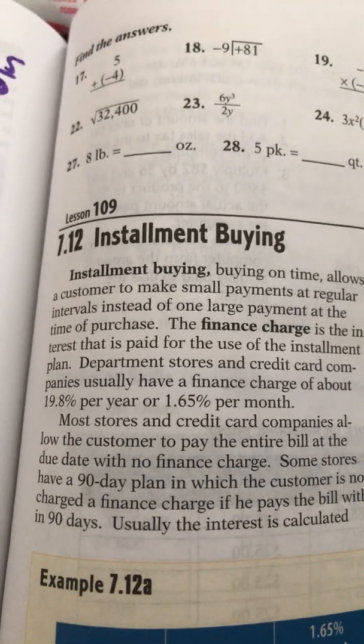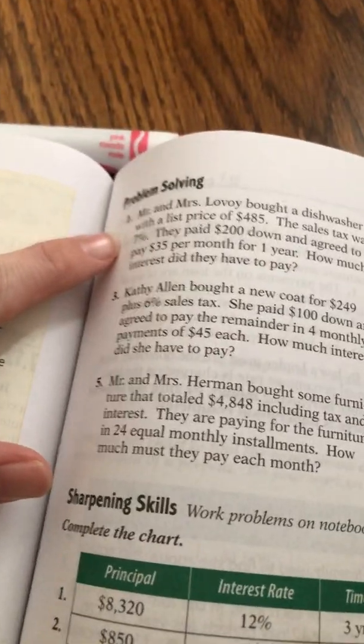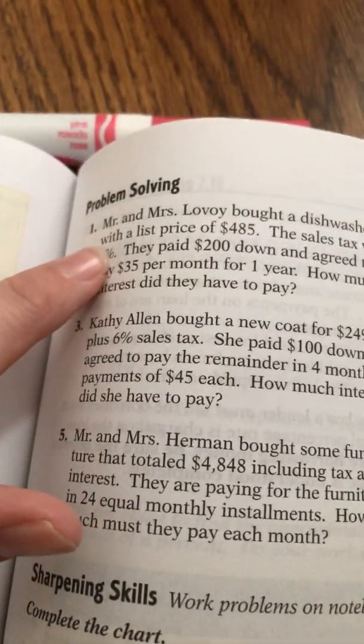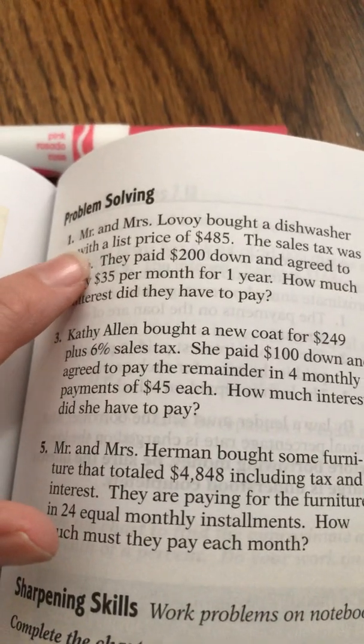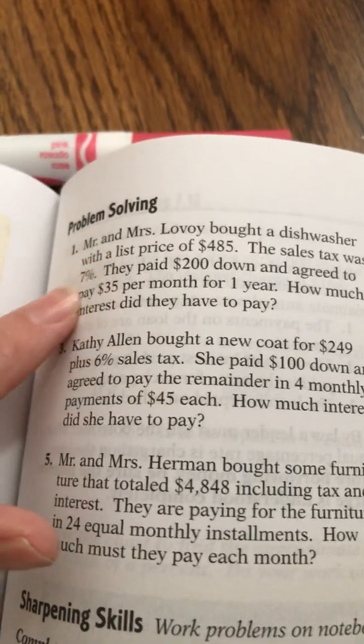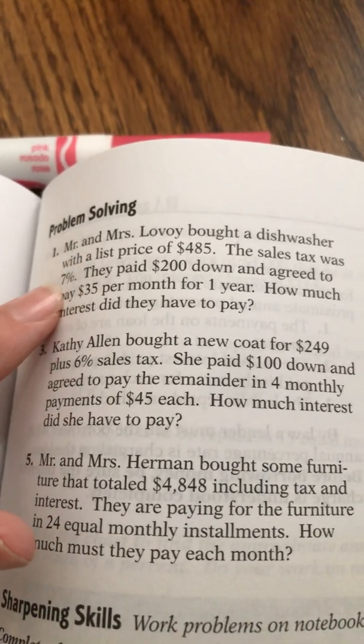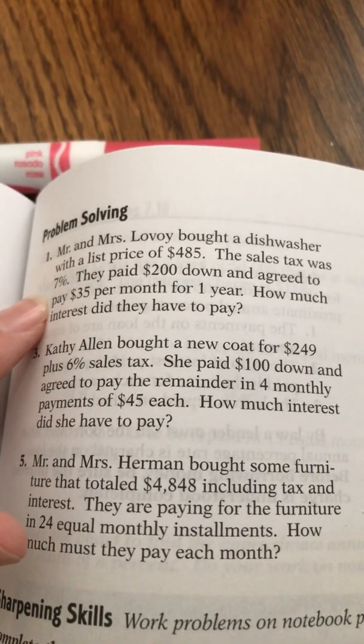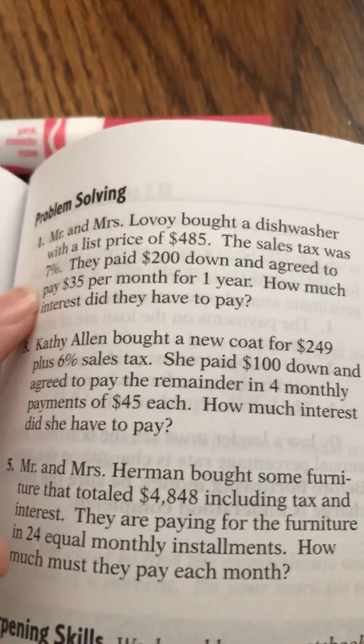So we are working on 7.12 on page 163, and we're going to work through the first problem solving together. Mr. and Mrs. Lavoie bought a dishwasher with a list price of $485. The sales tax was 7%. They paid $200 down and agreed to pay $35 per month for 1 year. How much interest did they have to pay?